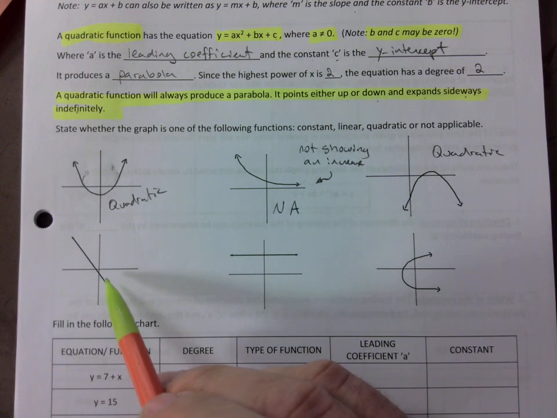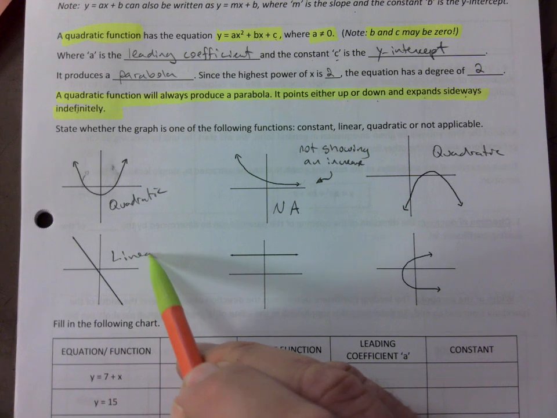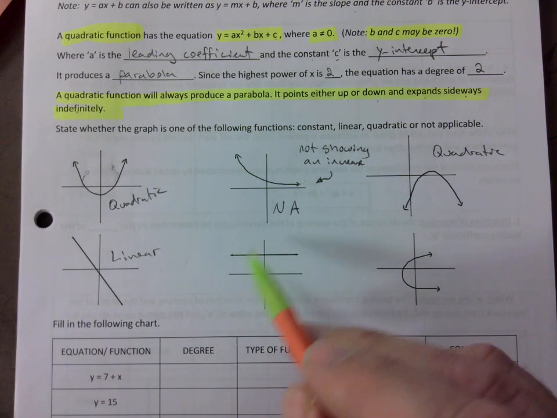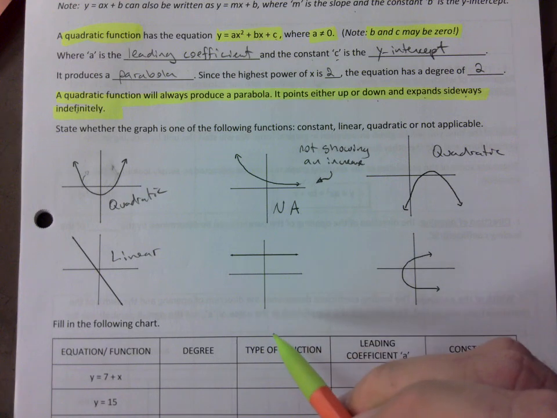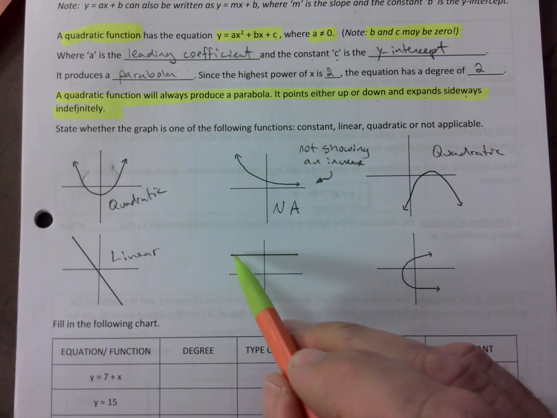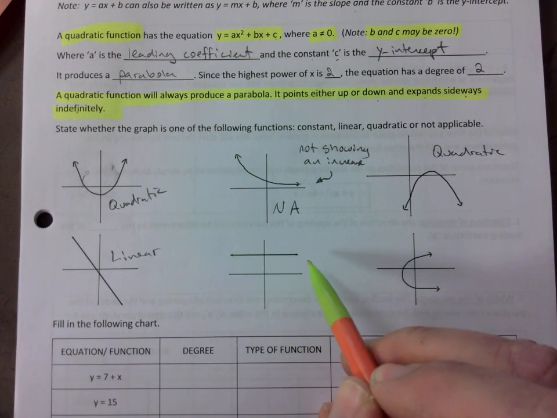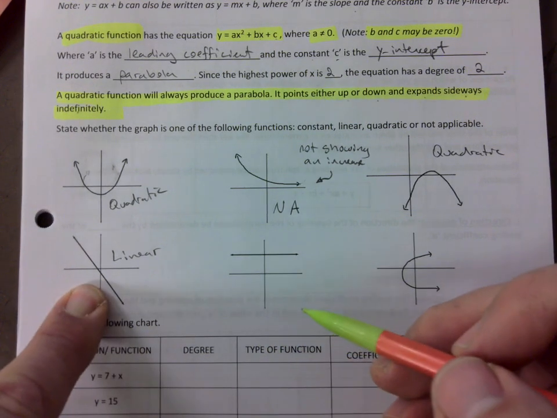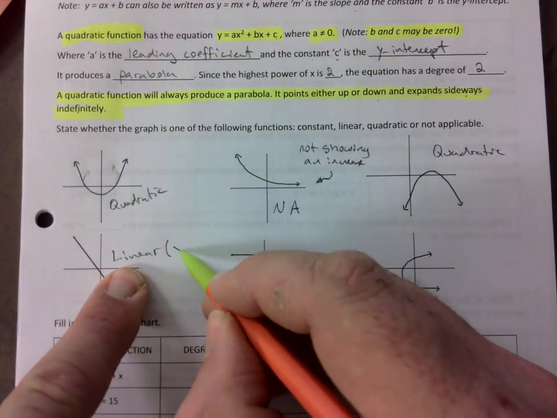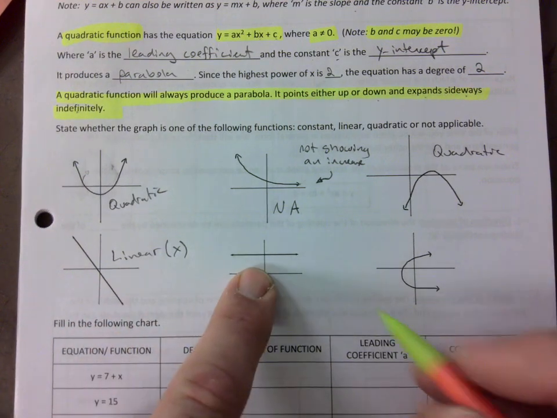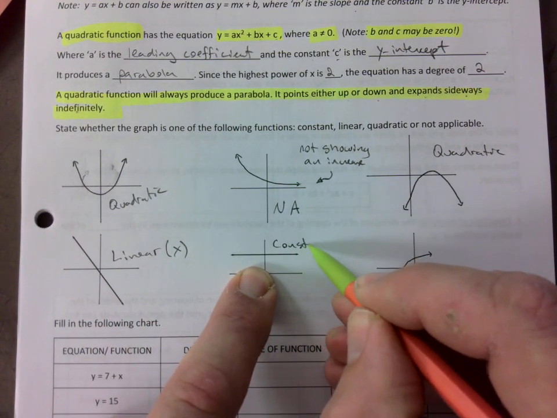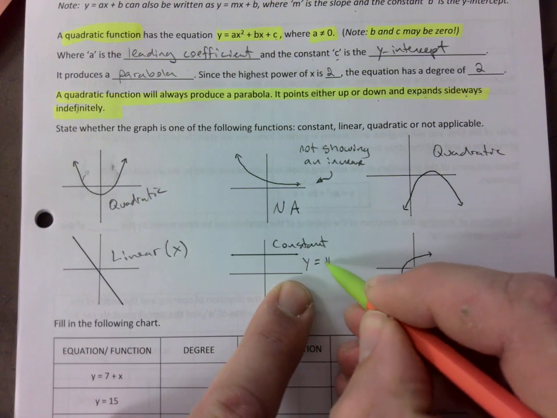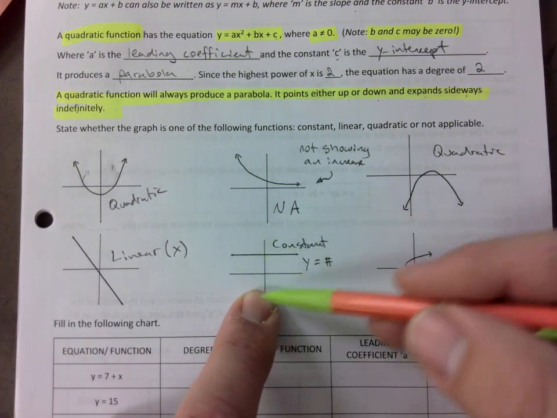What about this one? Linear. Okay? What about this one? This is a constant. How do you know it's a constant? Right, it's flat. It doesn't have a slant to it. So if it has a slant, it's linear. It has an x term. This is a constant function. Okay? This is just y is equal to a number. That's what the equation of this line would look like.